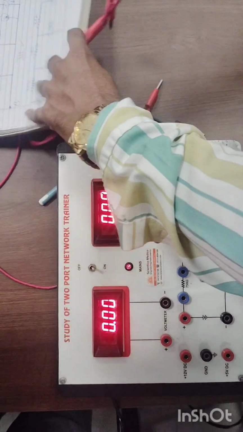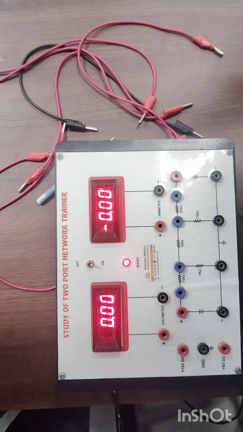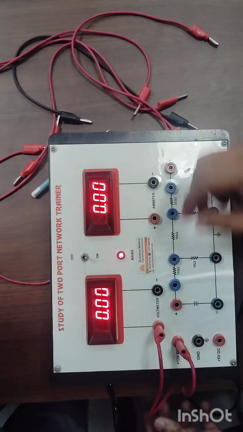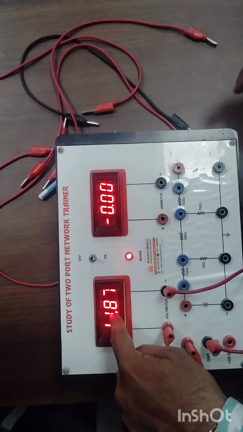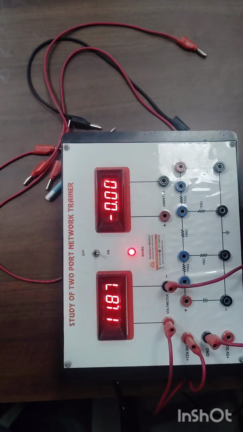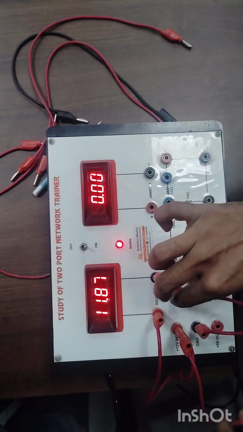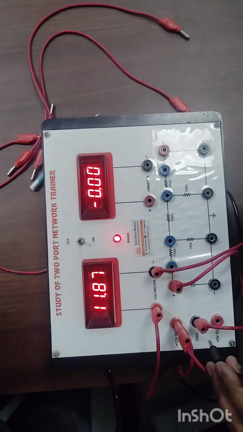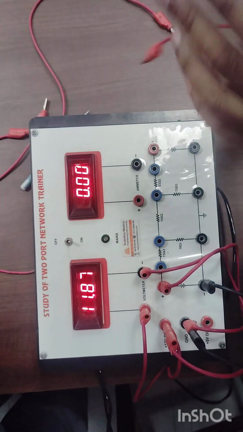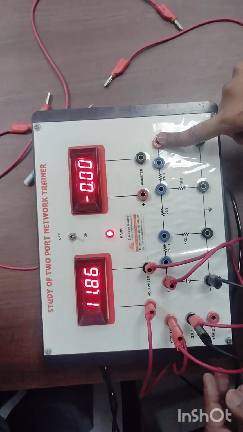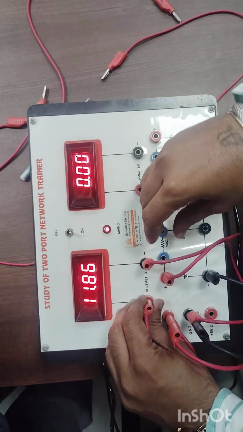Now we are going to connect the terminals. First of all, I am connecting the power source directly with the voltmeter, which is the input voltage supply, and from there we give the supply to the circuit, and here we need to measure V2.